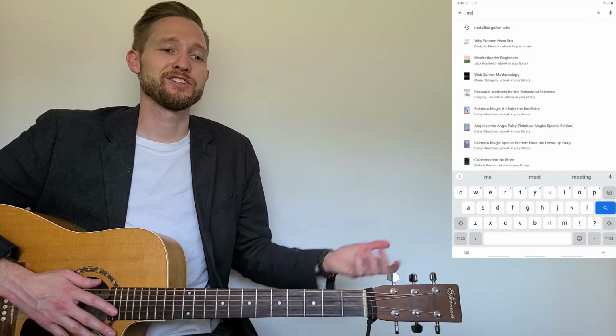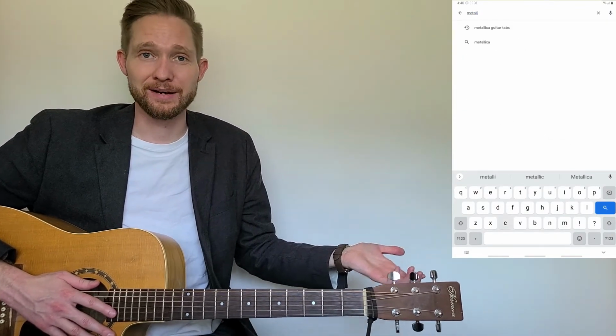I'm going to pull up Google Play Books and search Metallica guitar tabs, and as you can see, we have a whole list of Metallica guitar tabs that come up. You can click on them and get a preview before you buy them. They're generally a little bit discounted because they're an ebook, so I think that's a really great way to go. When I was learning guitar 20 years ago, I wish this would have been available.